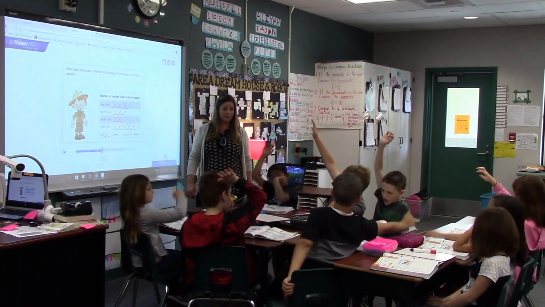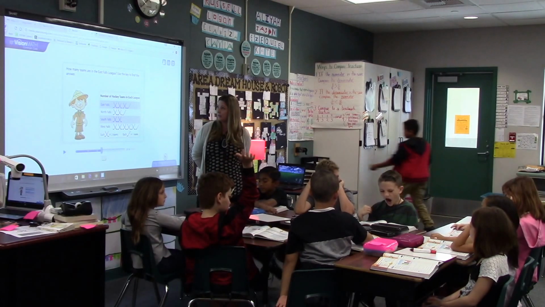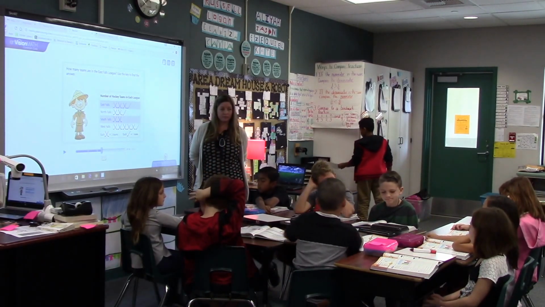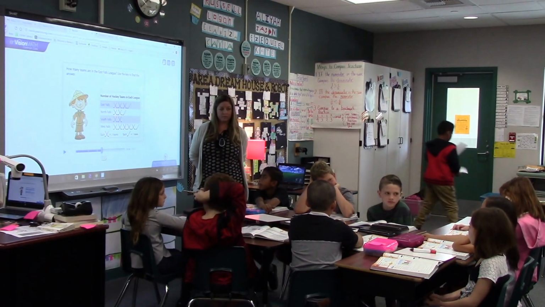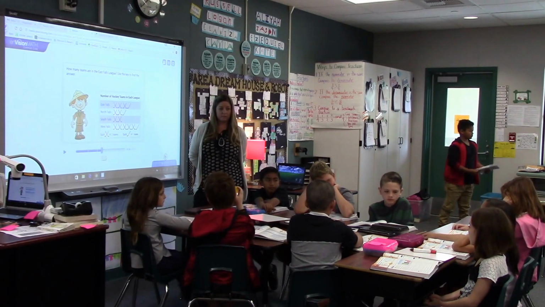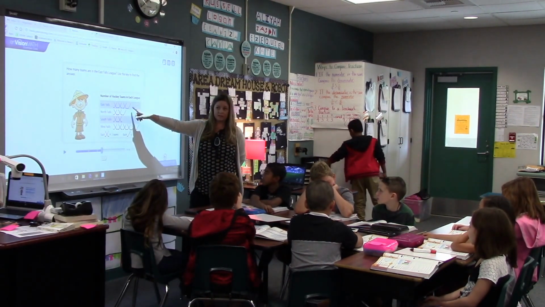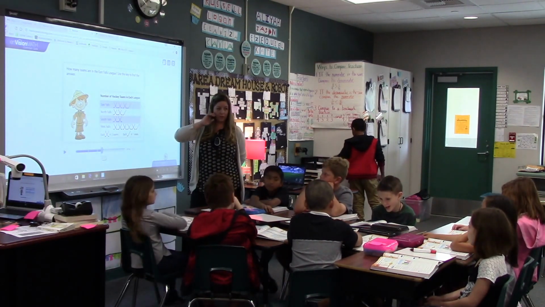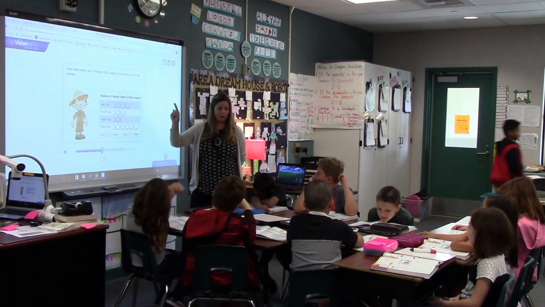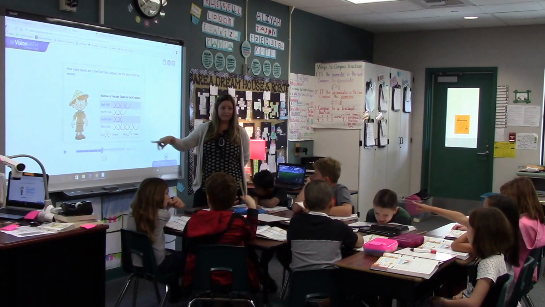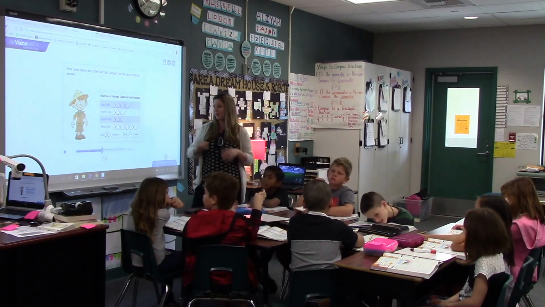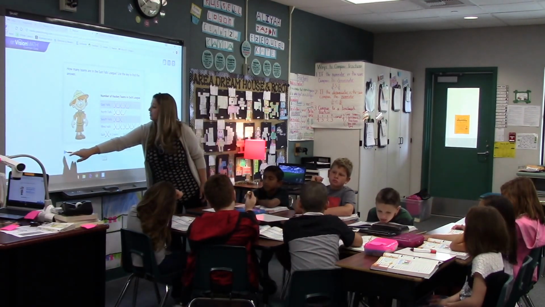Kate? 7 teams because 2 of the hockey sticks equals 2 teams. So I just counted 2, 4, 6, and then added 1 more. I added 1 more because this hockey stick represents how much? 1 team. And what told you that? The key at the bottom. Very good.